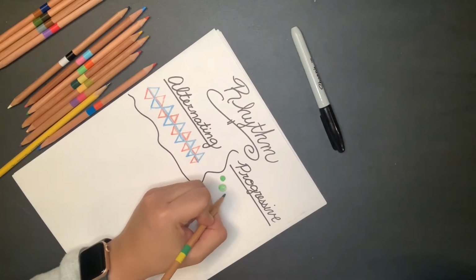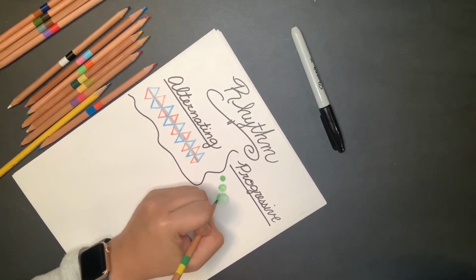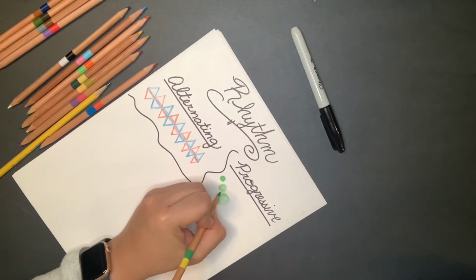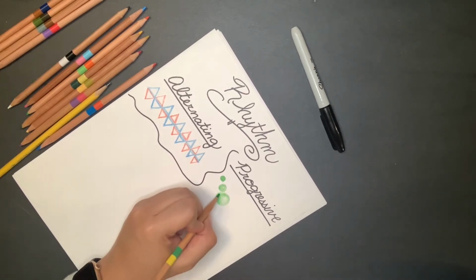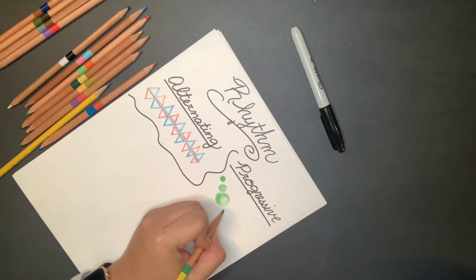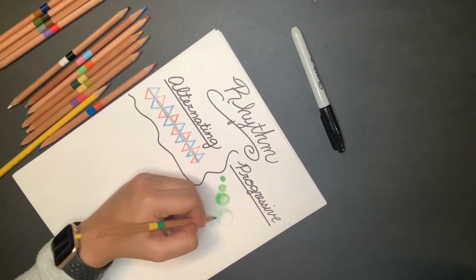Progressive elements. Progressive is when we repeat an element and slowly change it while maintaining a rhythm. Here I am drawing circles of the same color, but changing its size from small to large, as well as changing its value from dark to light. This makes the ball look as though it's bouncing and moving.